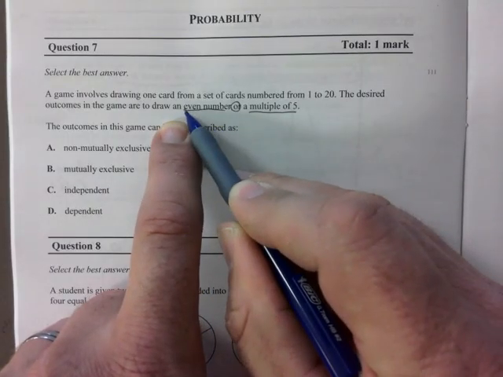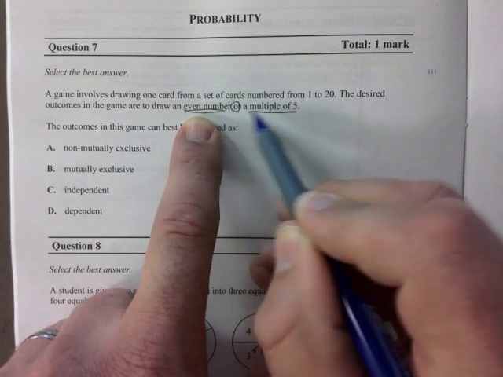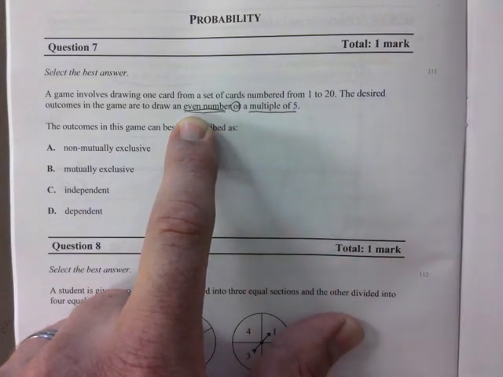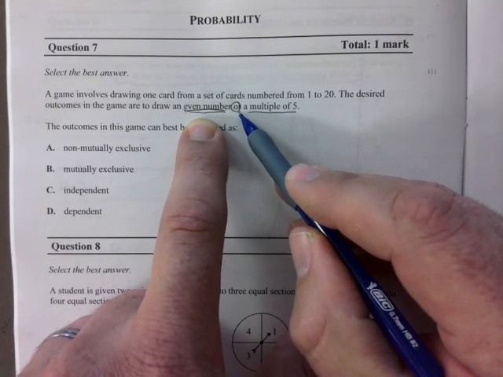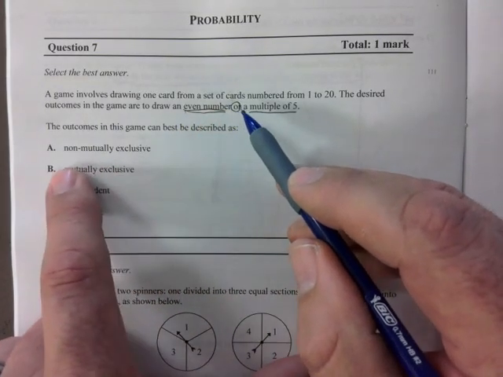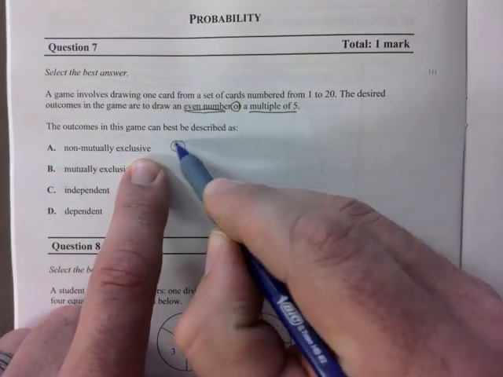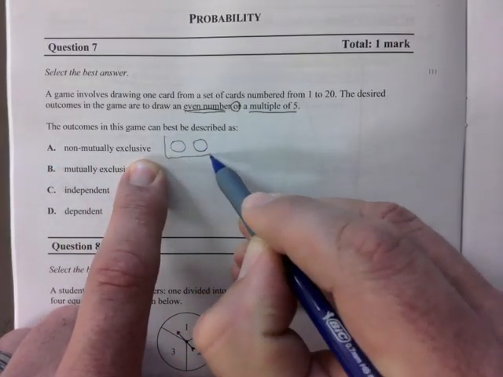I'm going to tell you off the top, if you see the "or" in a deck of cards, dice, anything, and they have the "or," be ready, there might be an overlap. So non-mutually exclusive means this, right?